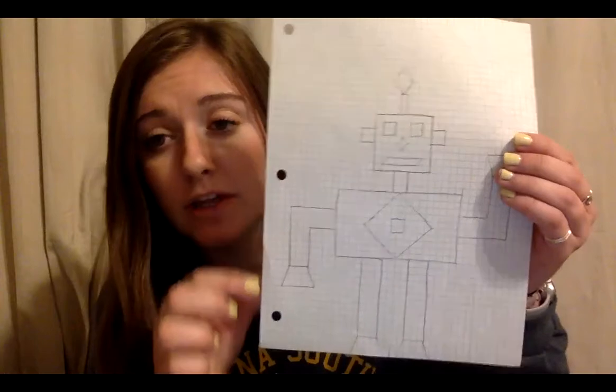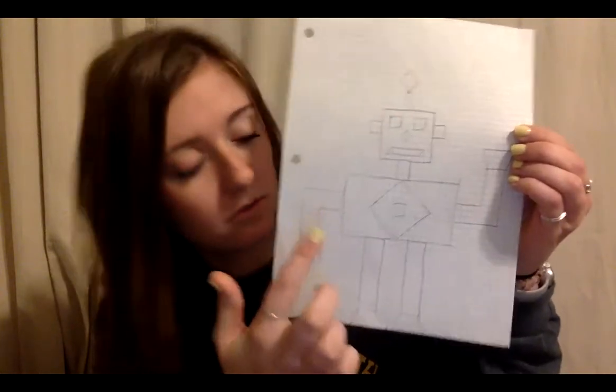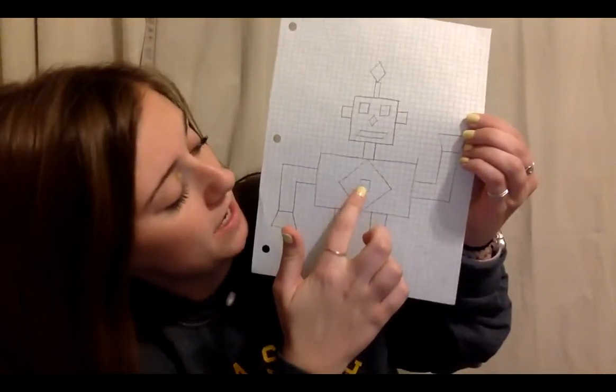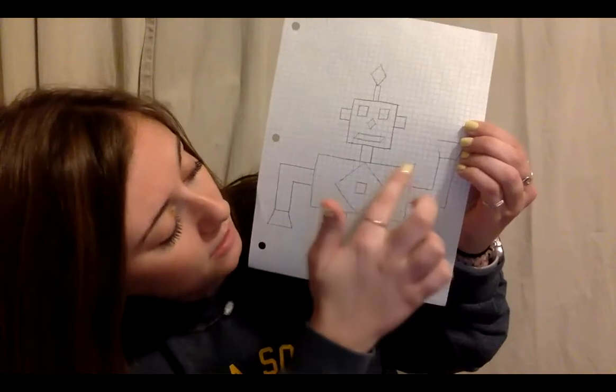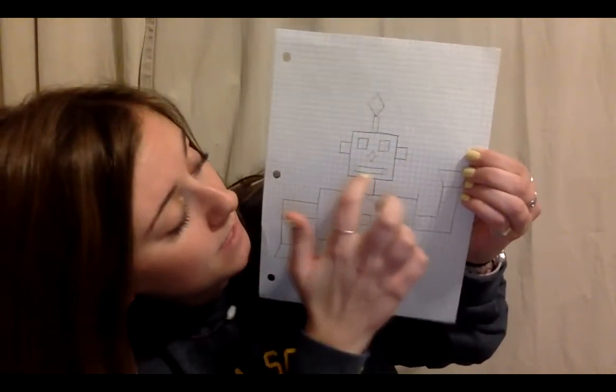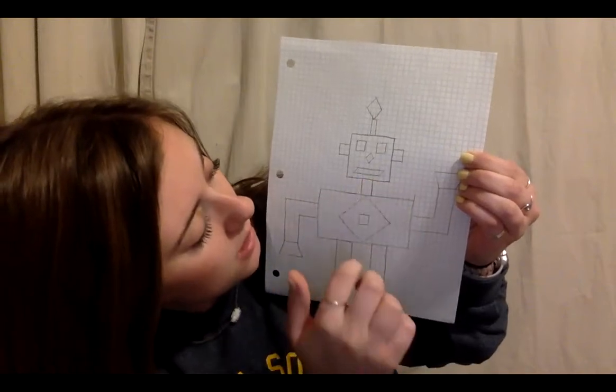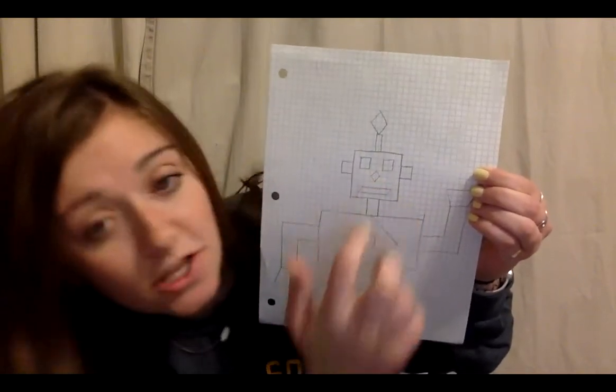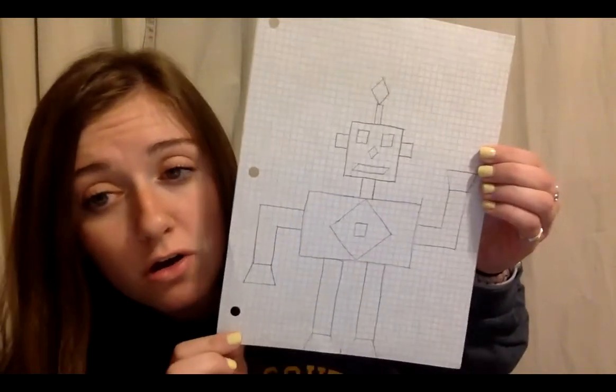Okay, and while you guys are working on your sketches of the robots that you want to do, I forgot to mention, you want to make sure that you're only using the quadrilateral shapes. So you can see in mine, I used squares, I used a rhombus, a rectangle, I used a trapezoid, I used a parallelogram as the mouth, I used the kite as the nose. So you can use all kinds of shapes.